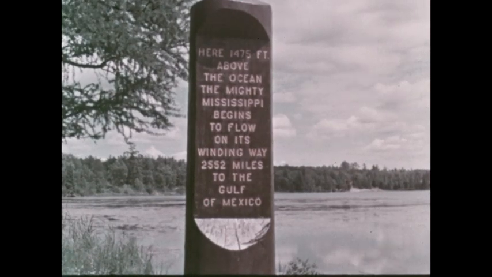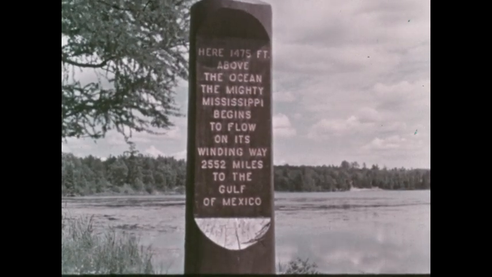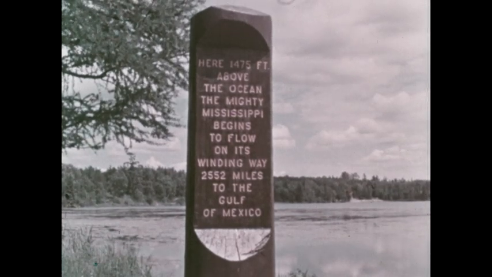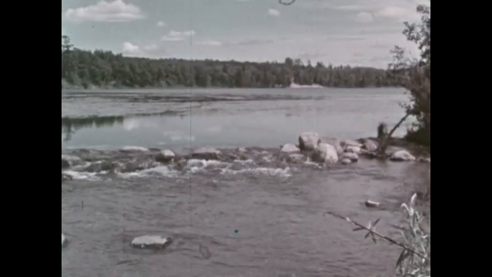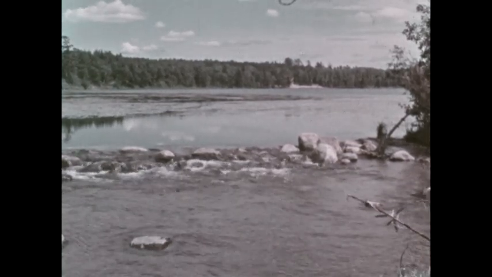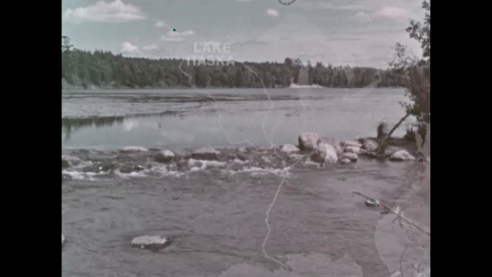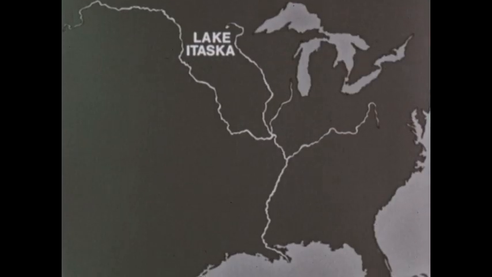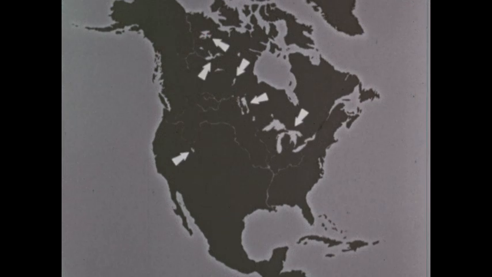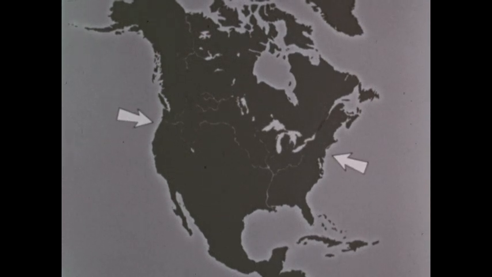The Mississippi begins hundreds of feet above the ocean and thousands of miles from it. Its water comes at first from Lake Itasca, which is the source of the river. Lakes provide the sources for many rivers. You can locate the source of a river on a map. Maps help us learn about rivers, lakes, and coastlines.